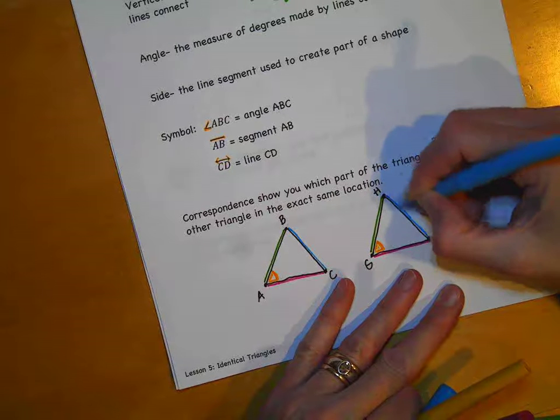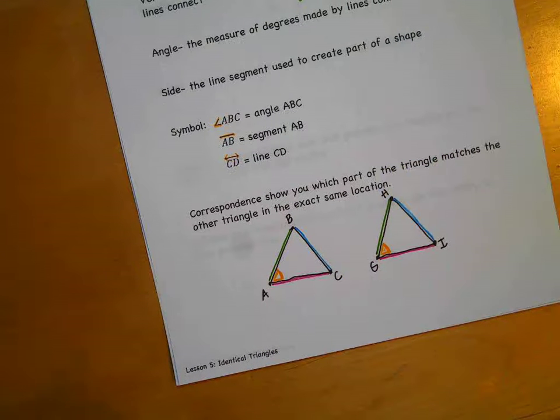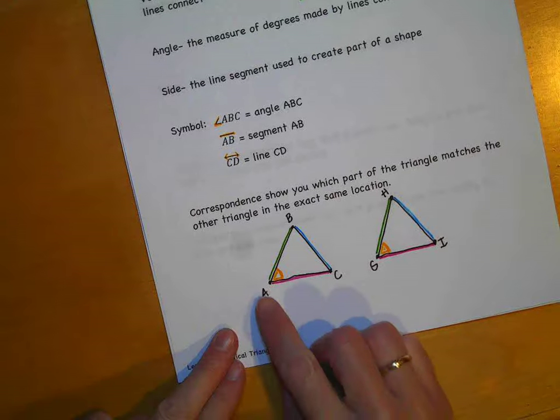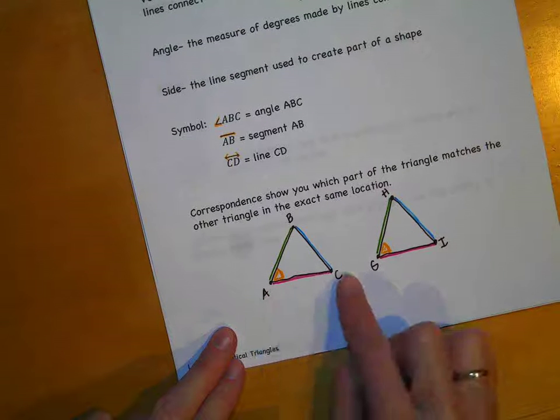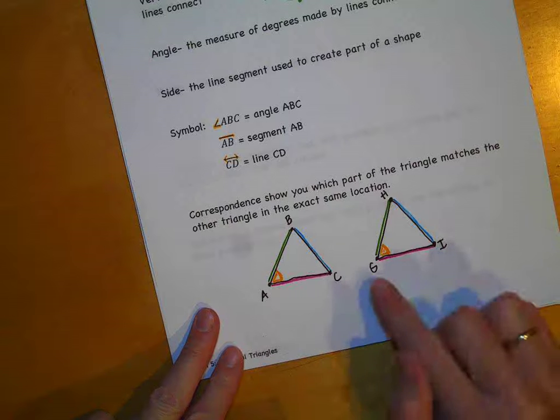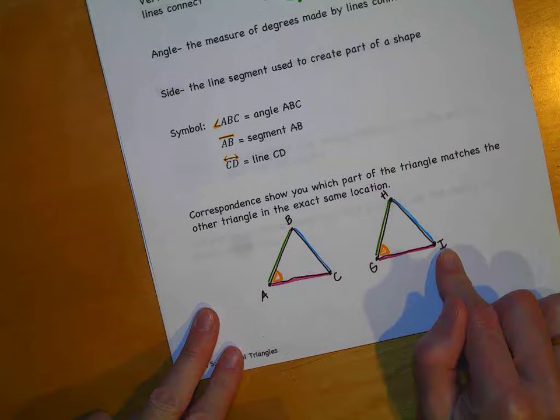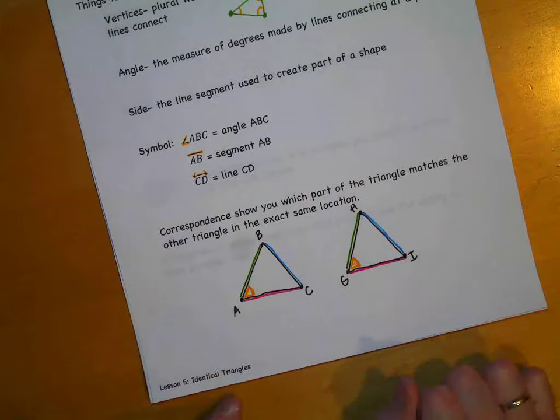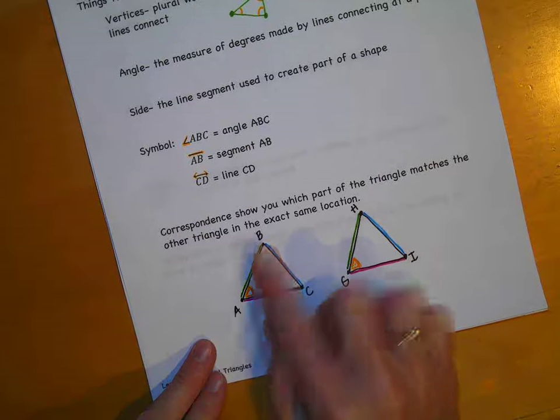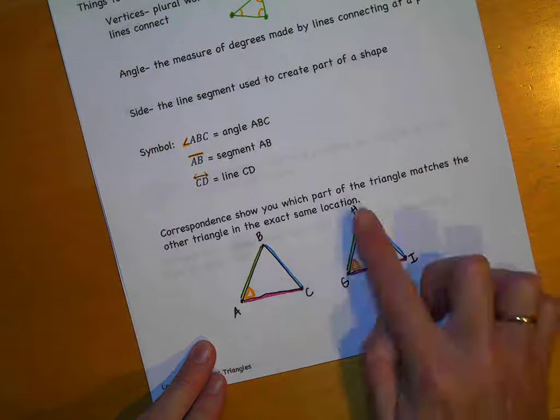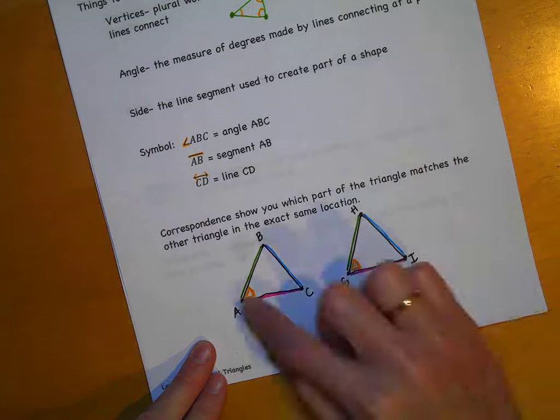And so correspondence basically means what part of the triangle is the same as the same part on another triangle. So triangle ABC corresponds to triangle GHI because they have parts that are exactly the same. They share the same angle, BAC and HGI.